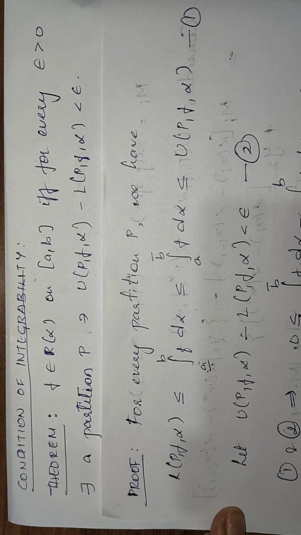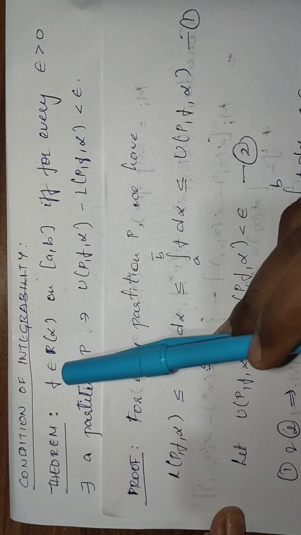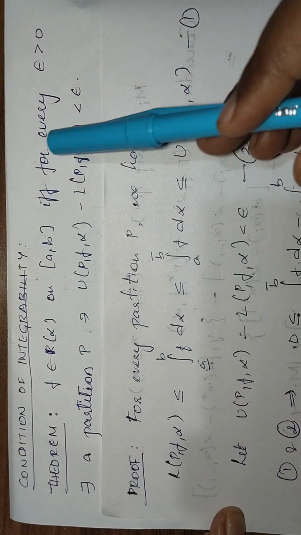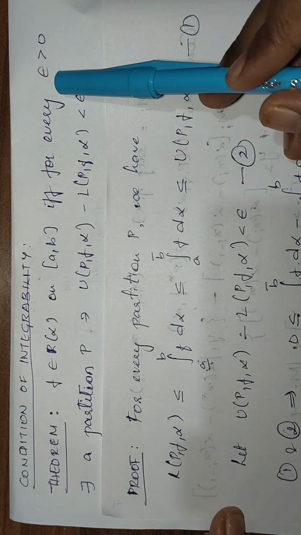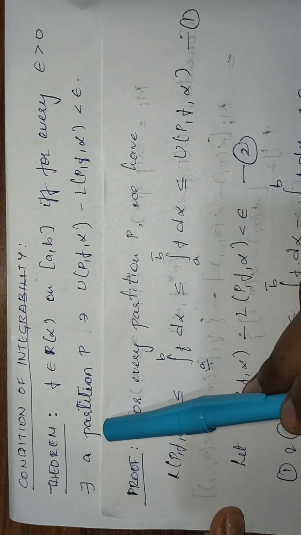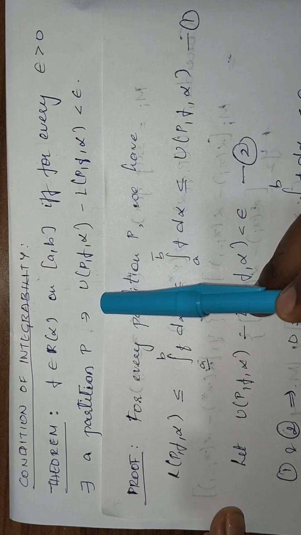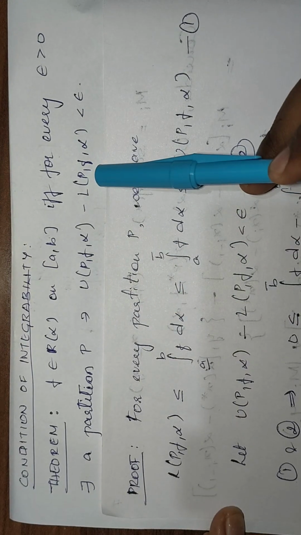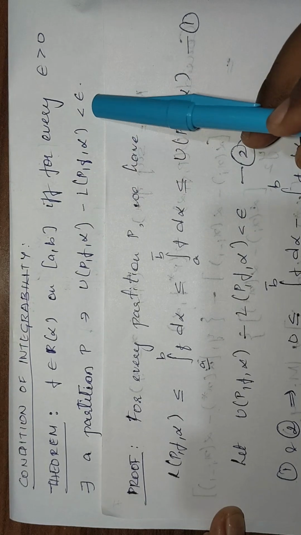Good evening, students. Today, let's start with the next theorem, the condition of integrability. This theorem states: f belongs to R of alpha on the closed interval [a, b] if and only if for every epsilon positive there exists a partition P such that U(P, f, alpha) minus L(P, f, alpha) is less than epsilon.